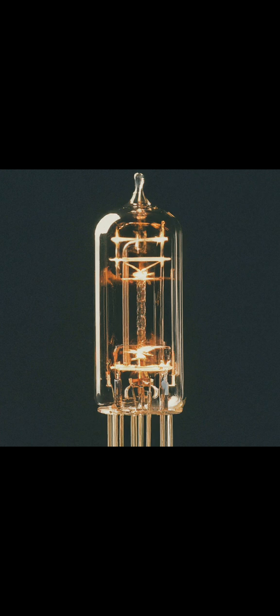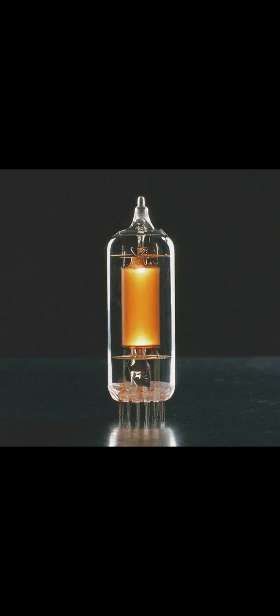26. In the late 20th century, CRTs began to be replaced by flat-screen technologies such as LCD and plasma. Properties of cathode rays. 27. Cathode rays are negatively charged. 28. Cathode rays have mass. 29. Cathode rays travel at high speeds. 30. Cathode rays can ionize gases.